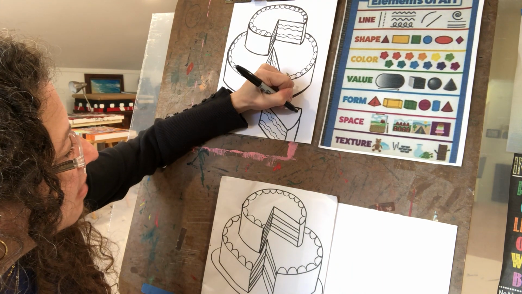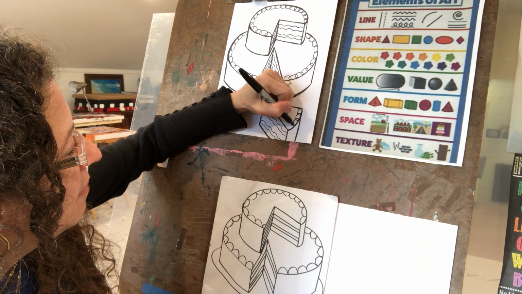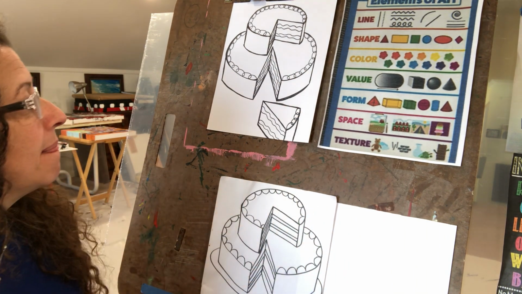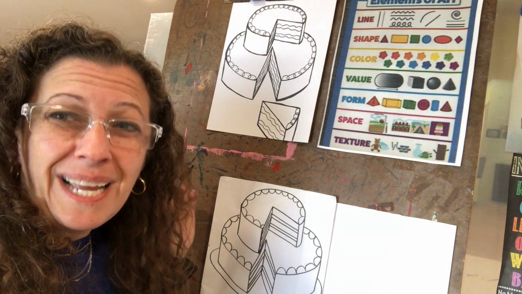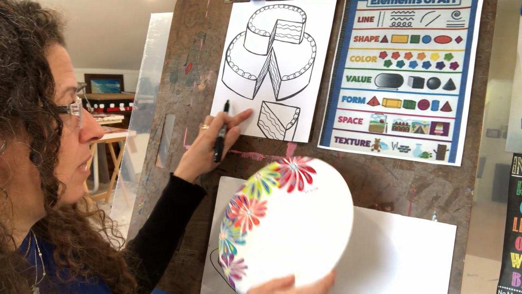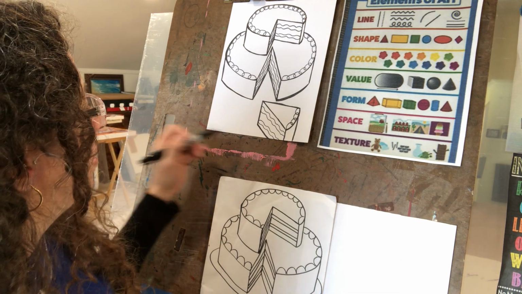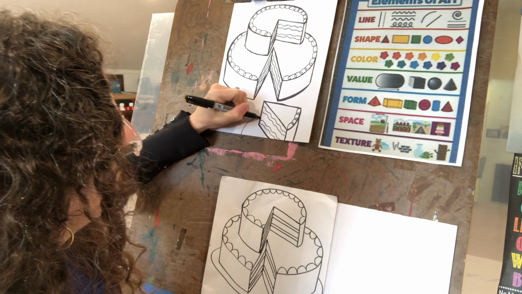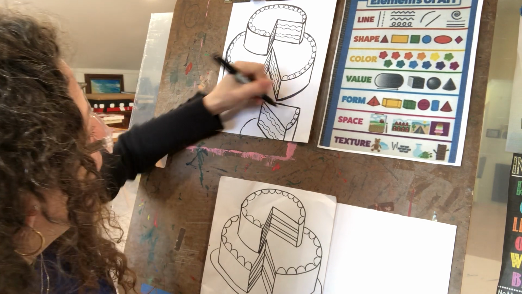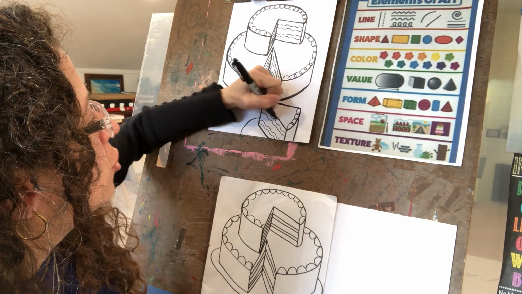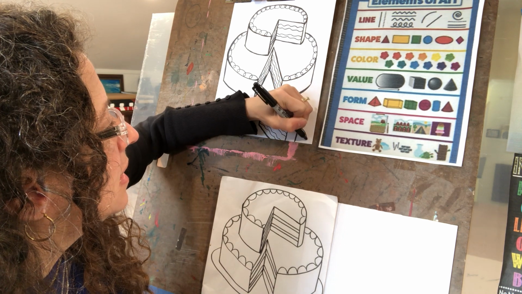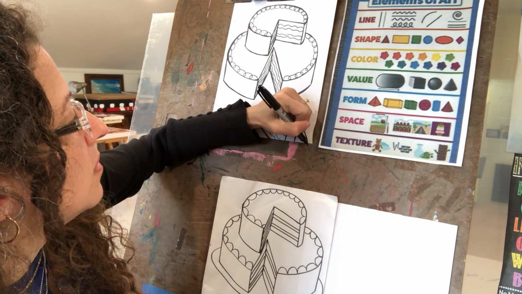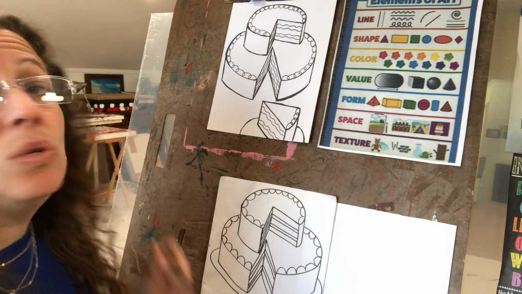And I can complete my design from the top here. And if I wanted to add a plate, make it look like my piece of cake was actually on something, I could just add a curved line like this and stop, jump over my piece of cake, and continue my curved line. Now that would look like it was placed on top of something. And I could also do the same for my cake.